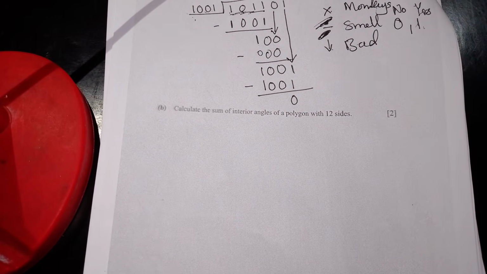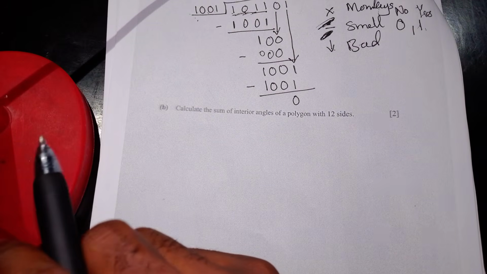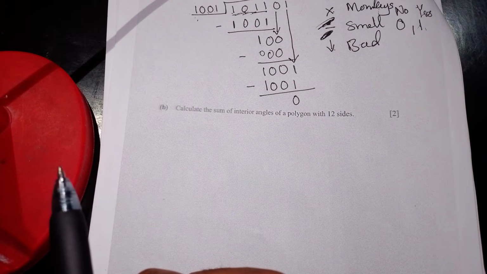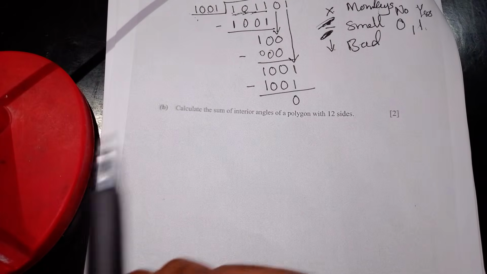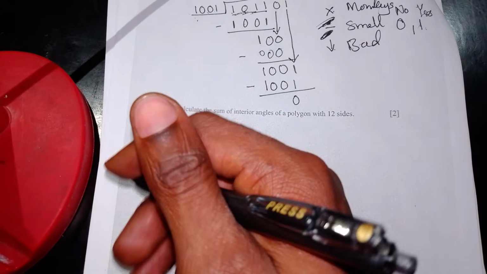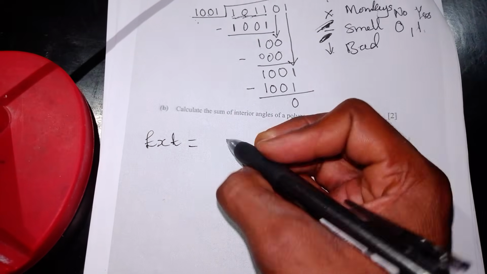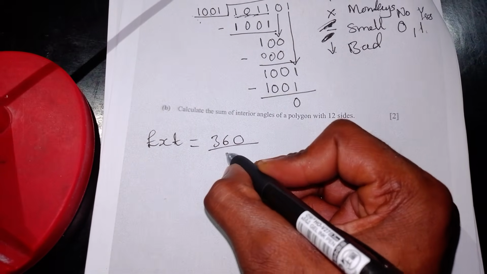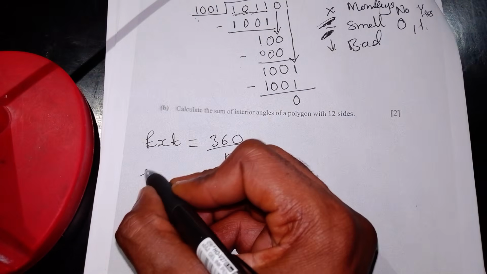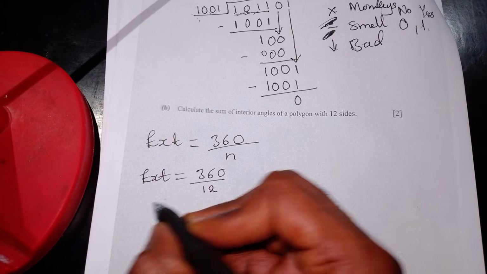Calculate the sum of interior angles of a polygon with 12 sides. To find the sum of interior angles, you basically have two methods. You may even have more. In this one, I think I'll just use the easiest method. The easiest method is to find an exterior angle first. Remember, an exterior angle is given by 360 divided by the number of sides. So you can say exterior will be 360 divided by 12.